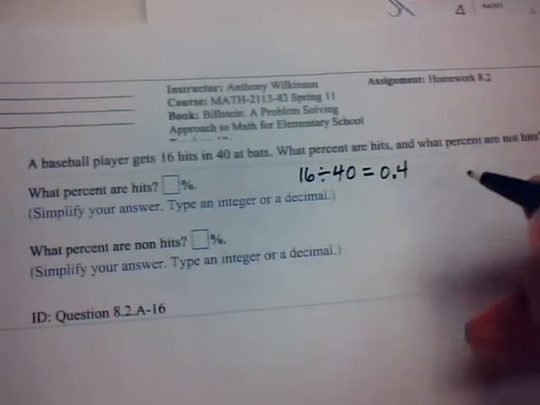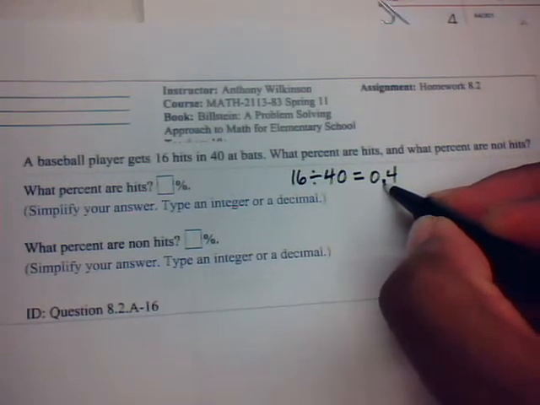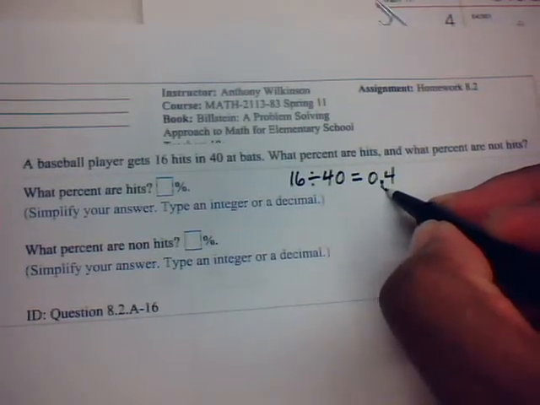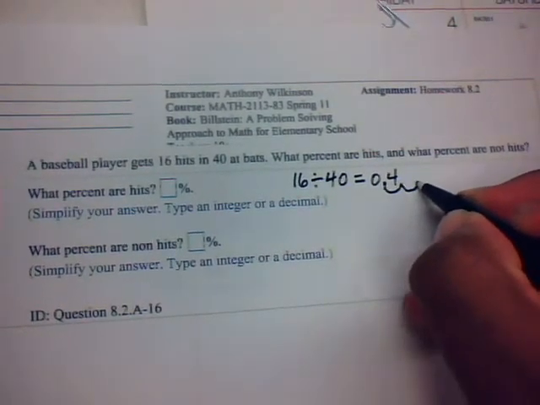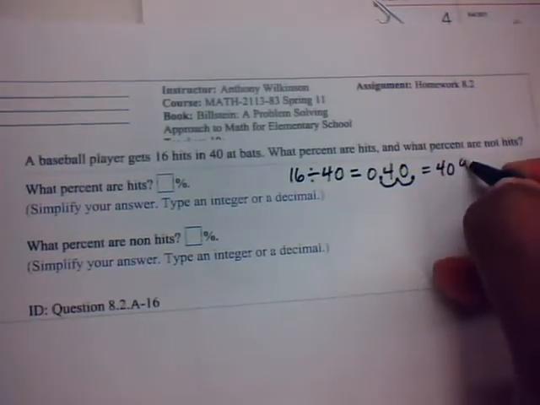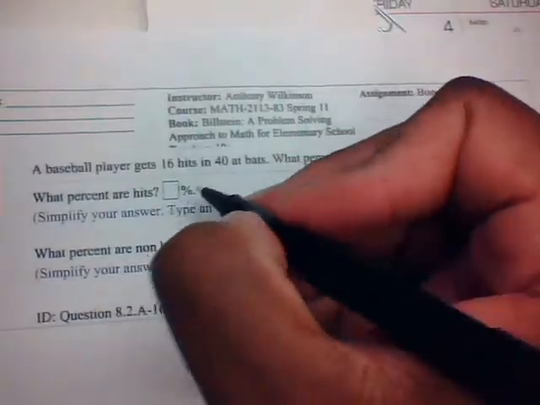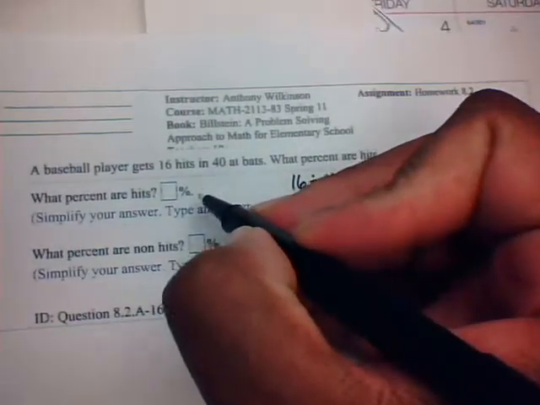Then we want to change that to a percent. So let's move the decimal point 2 places to the right, which would give us 40%. So 40% were hits.